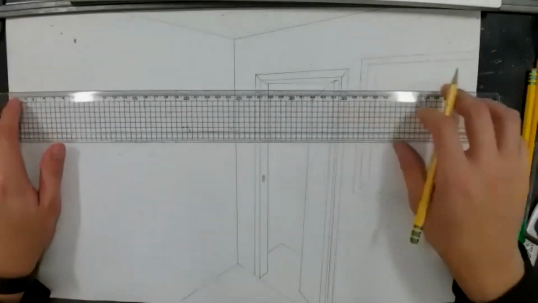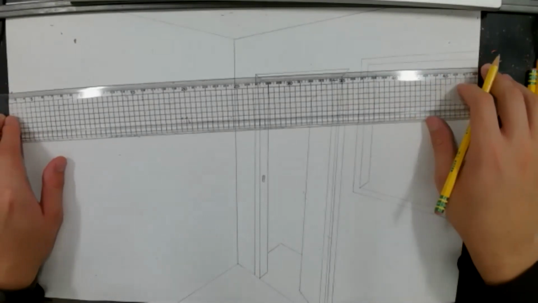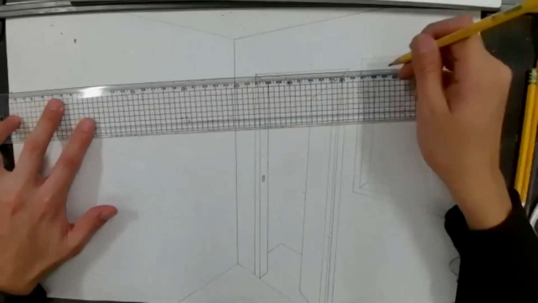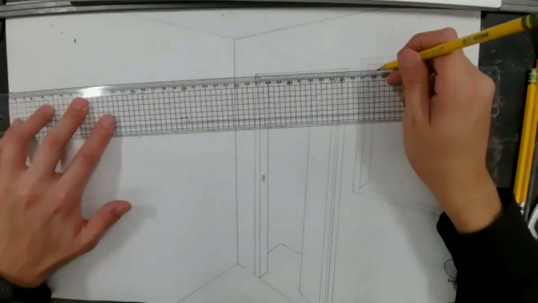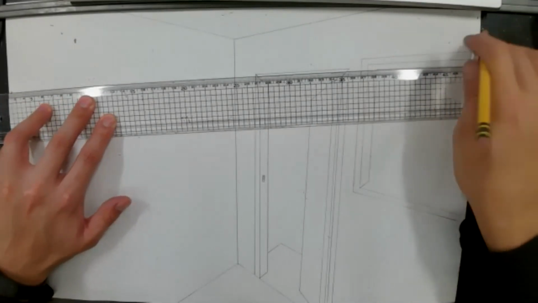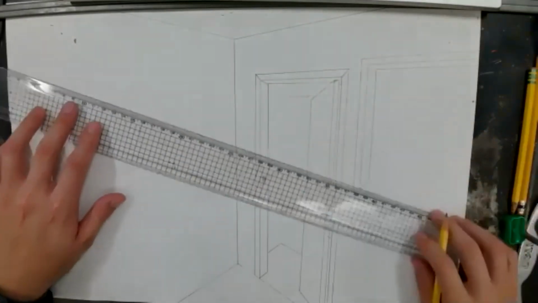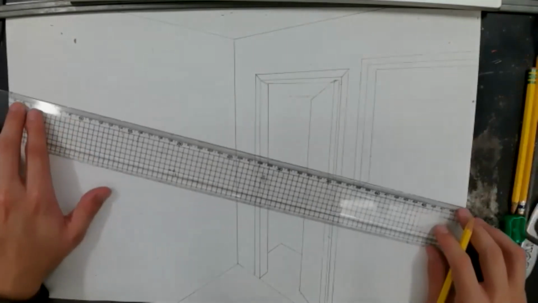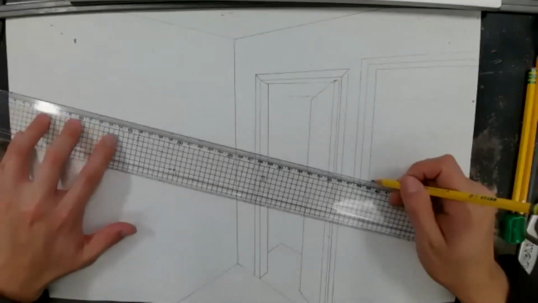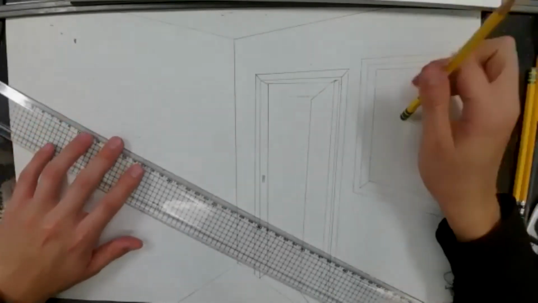And now with the vanishing point, you connect to the top of the window, not the roof. Top of the window, connecting the lines, and now the bottom. Vanishing point to that corner of the window frame and closing the shape.